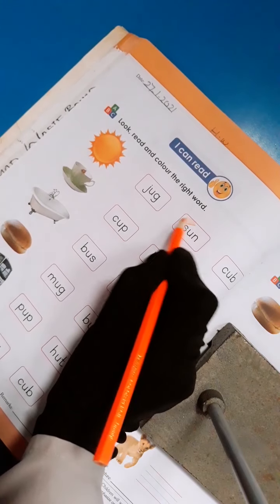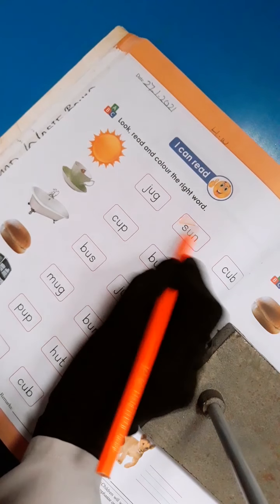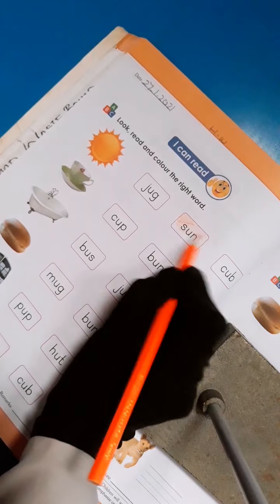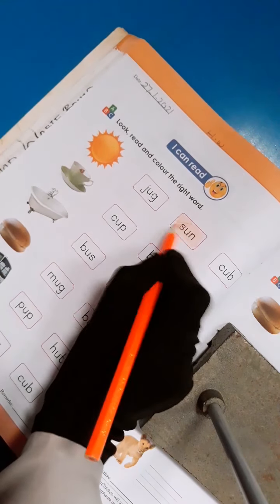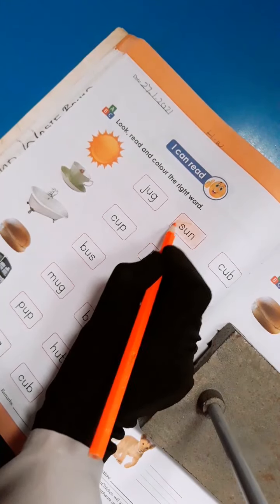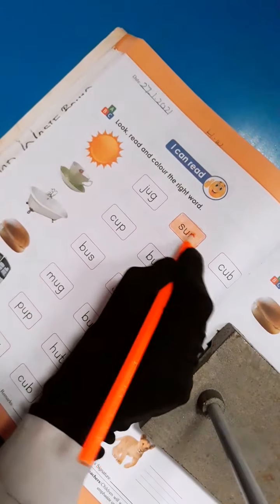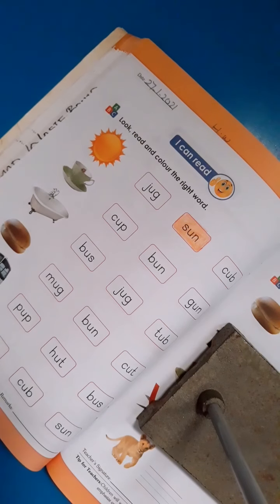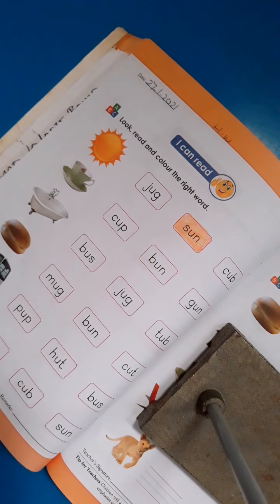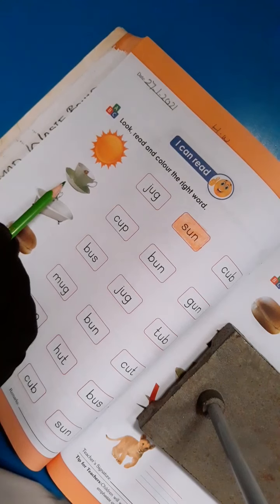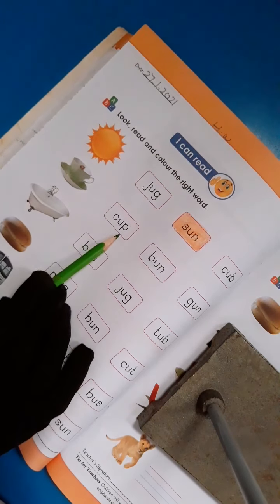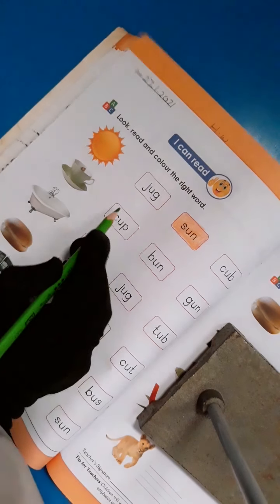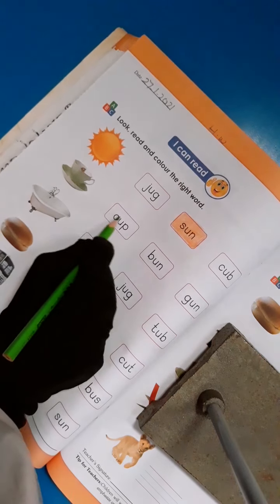S-A-N, sun. Now next one is cup. What's this? Cup. What's the spelling of cup? K-A-P, cup. Now color the right spelling of cup.